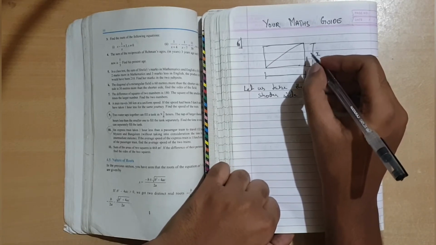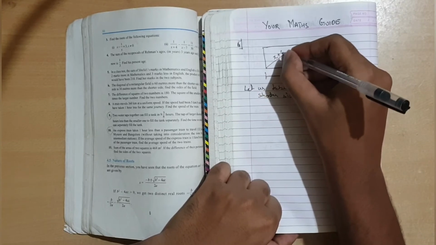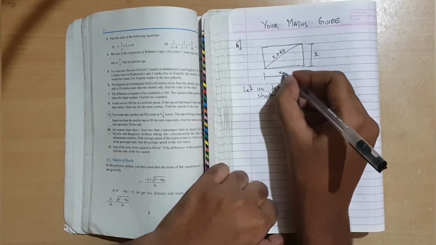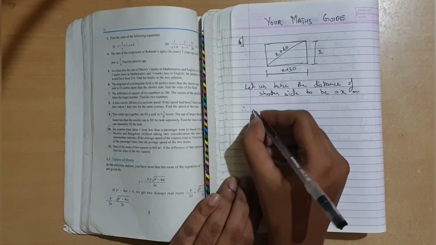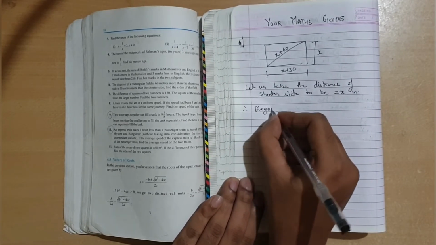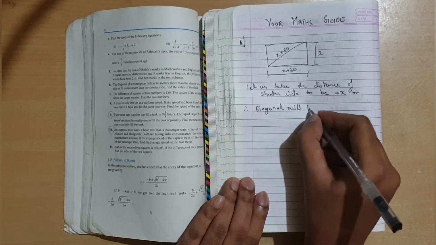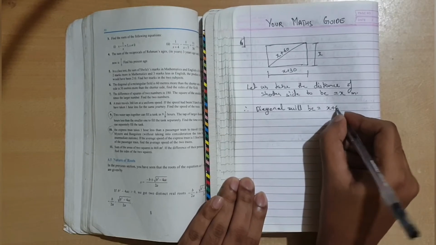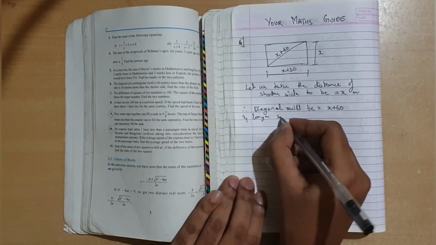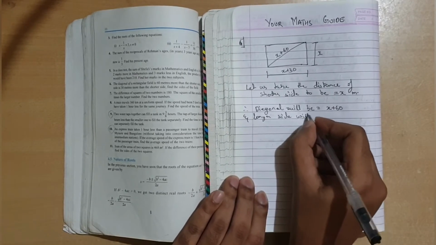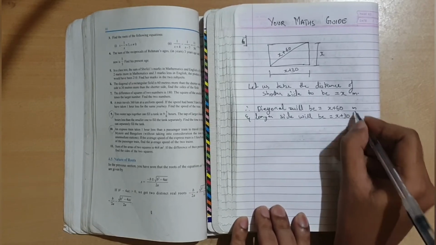Then what they have given, diagonal is 60 meters more than the shorter side, so x plus 60, and longer side is x plus 30. Therefore diagonal will be equal to x plus 60, and longer side will be x plus 30 meters.